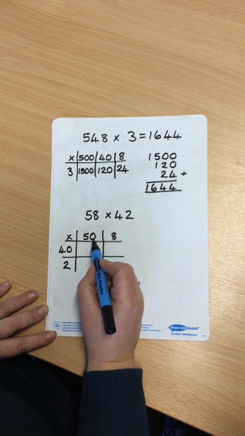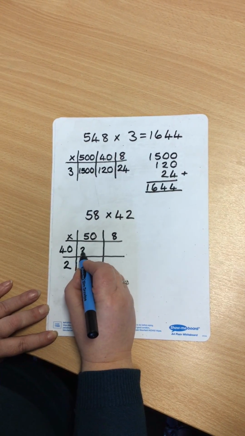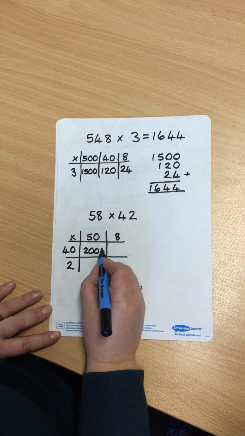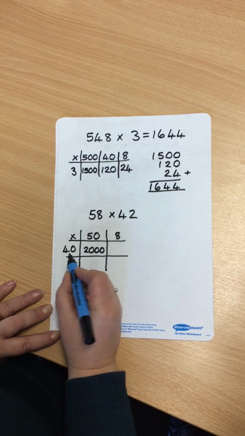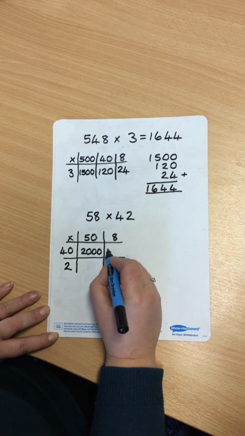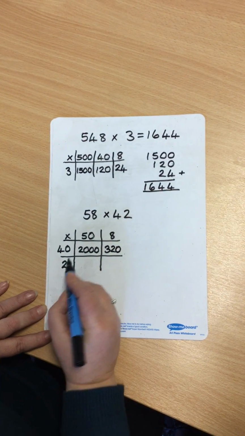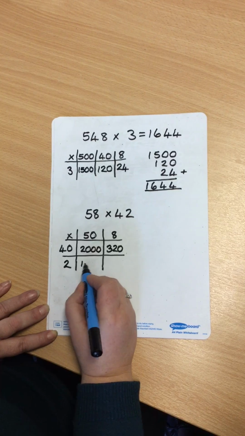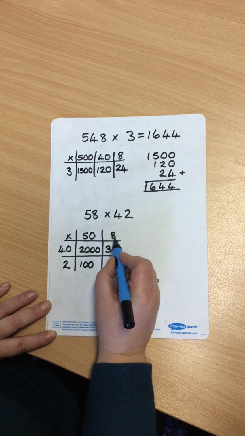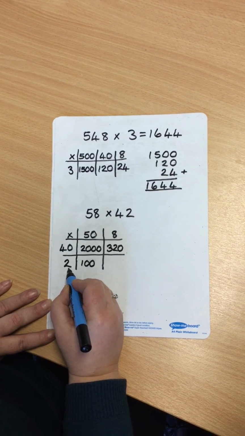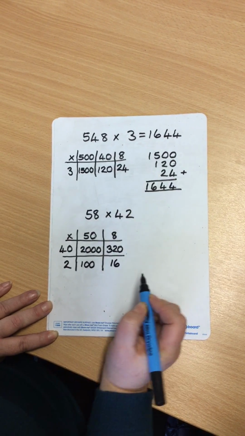So 40 multiplied by 50 is 2,000. 40 multiplied by 8 is 320. 50 multiplied by 2 is 100. 8 multiplied by 2 is 16.